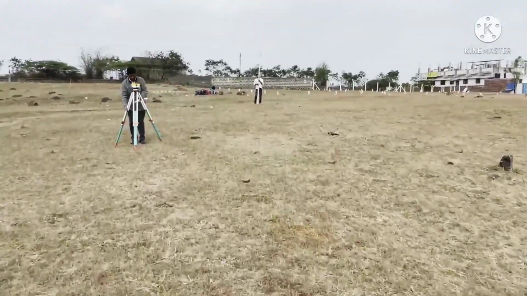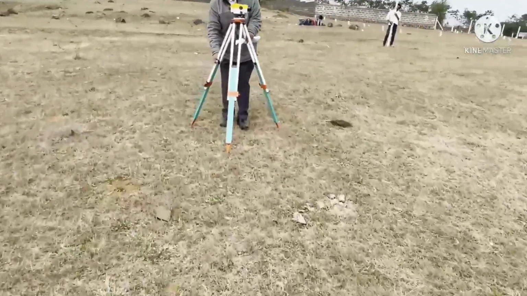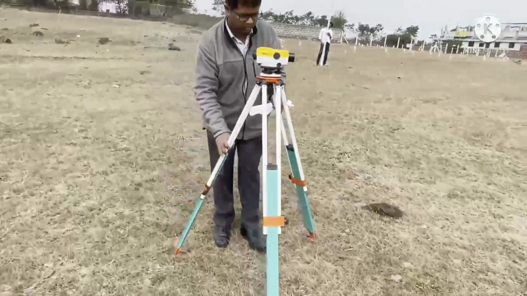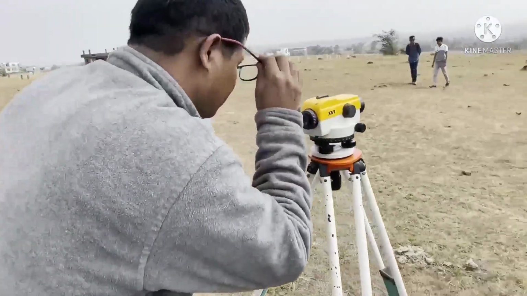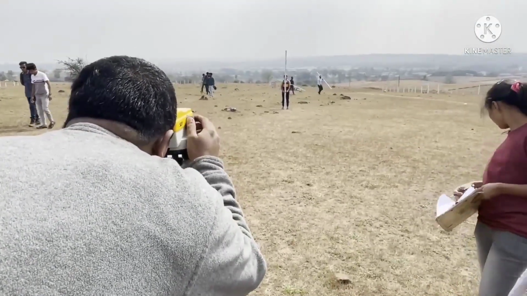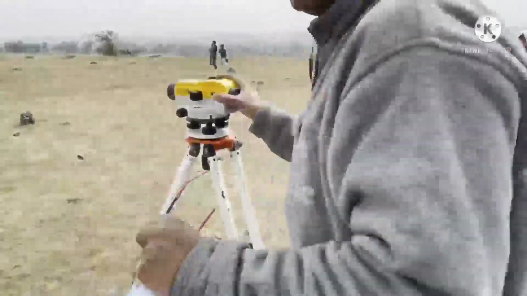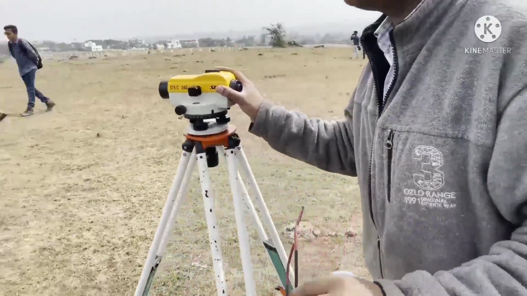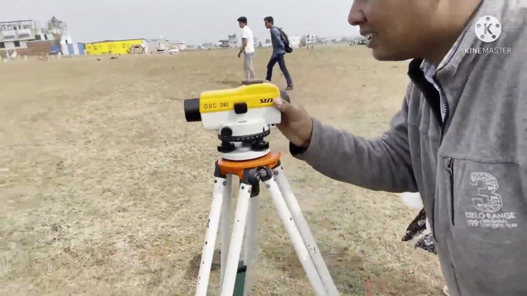So I am going to carry out the same process, taking the backsight and foresight reading from the last point of my project, C100 R50, up to the temporary benchmark. Irrespective of distance, we directly note it down in the observation table in the backsight and foresight column.